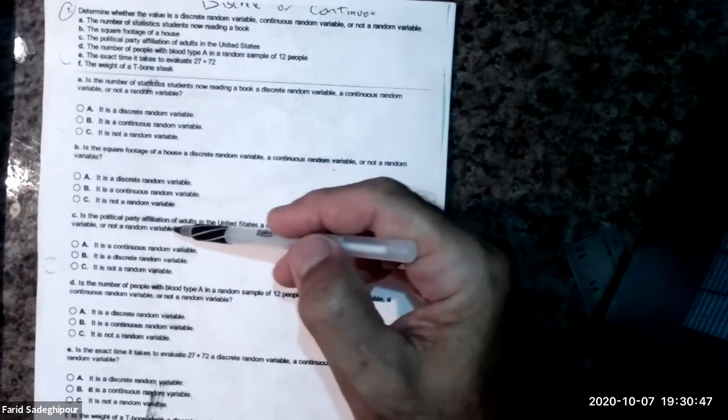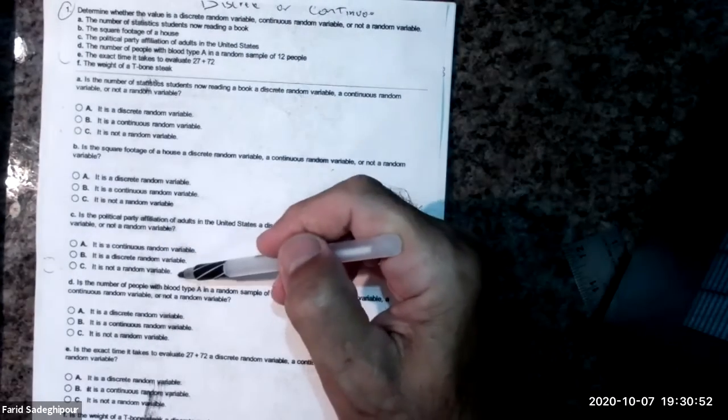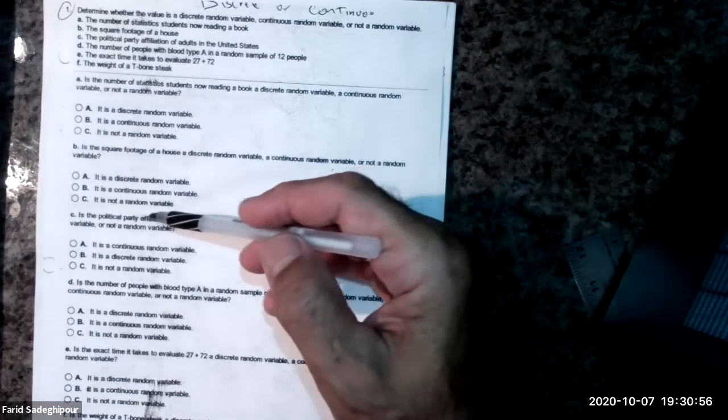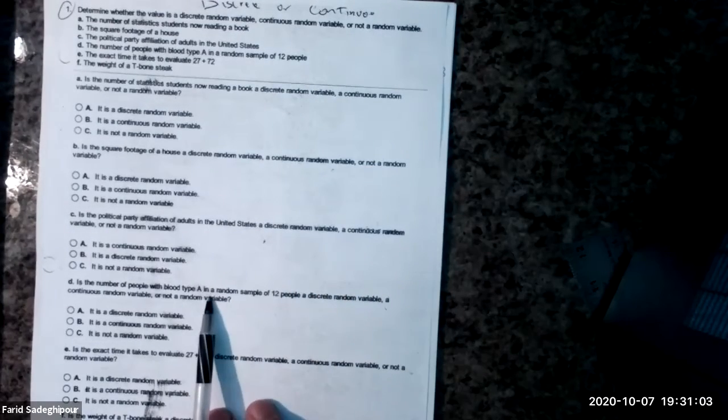Is the political party affiliation of adults in the United States discrete, continuous, or neither? It's not a discrete number. You're not talking about numbers. You're talking about the political party affiliation of the adults. Is the number of people with blood type A discrete? They're talking about the number of people, so it's a whole number. It's discrete. Is the exact time it takes continuous? Yes, it's 7.8 minutes, it's 12.7 minutes.